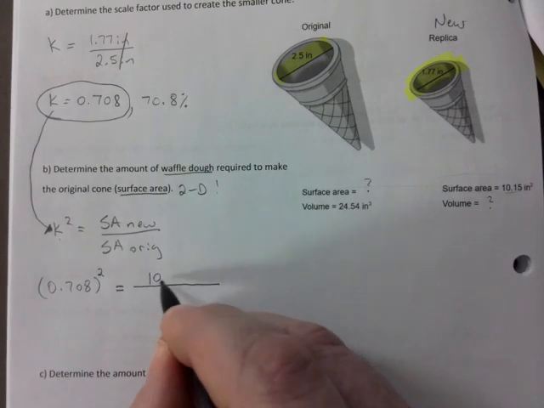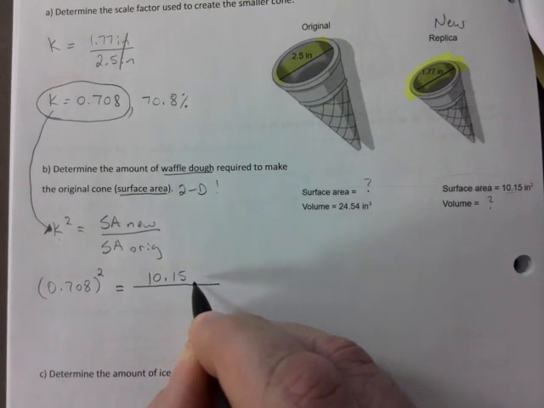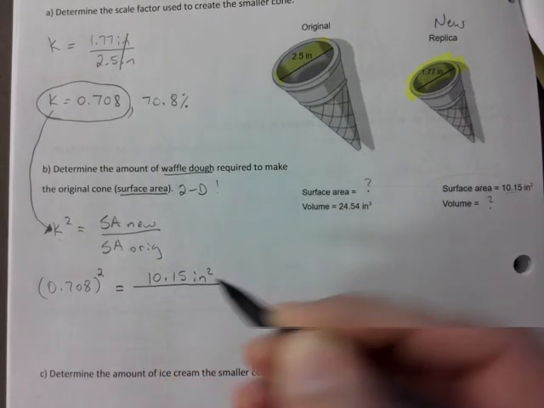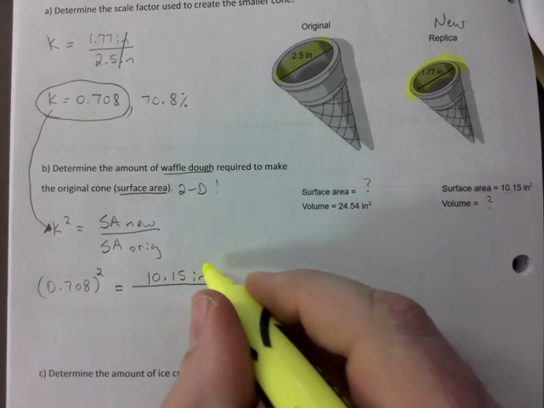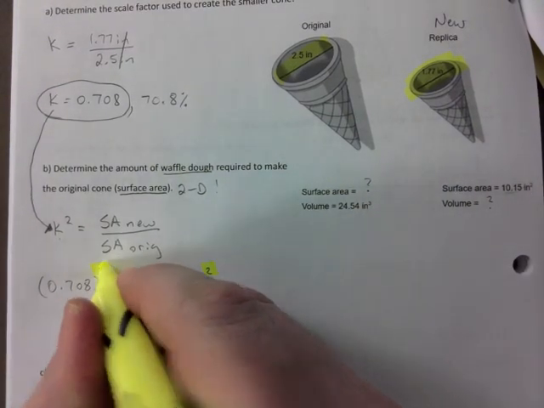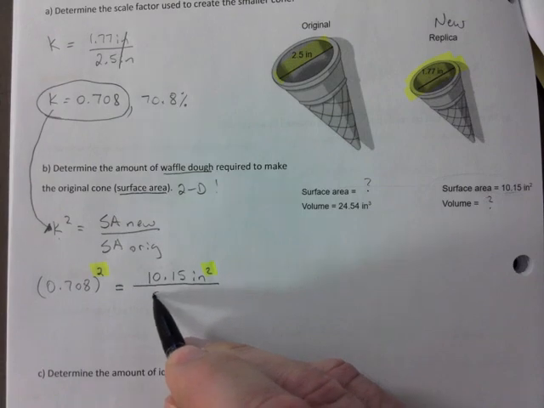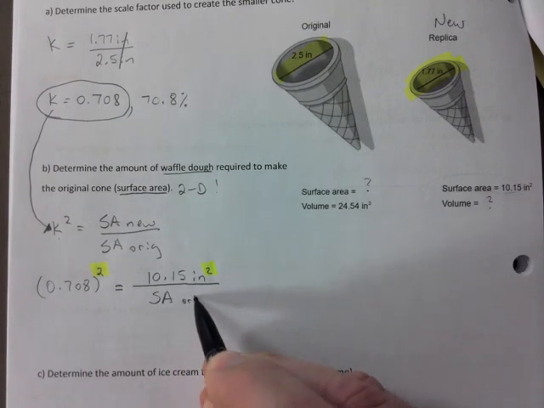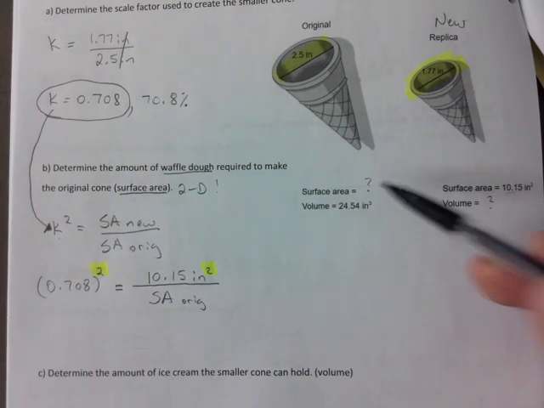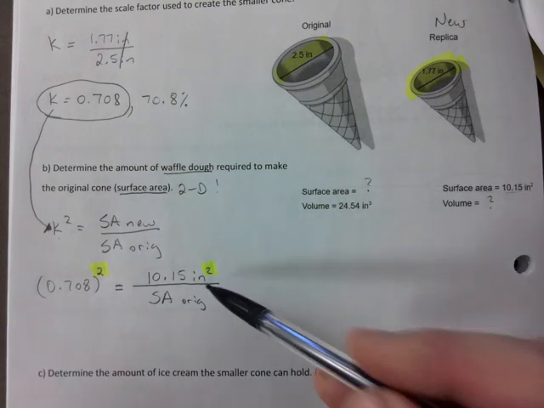So we're going to go 10.15 squared inches, and that's where you should be like, oh, squared inches. Make sure this is squared to get this right. Because remember, surface areas are affected by K squared, not just K. All right? And then this one is going to be our surface area of the original. This is our unknown. We want to know what that is. And our answer is going to be in squared inches.